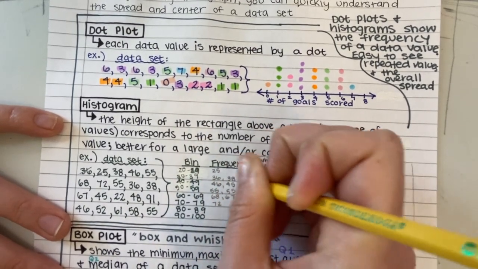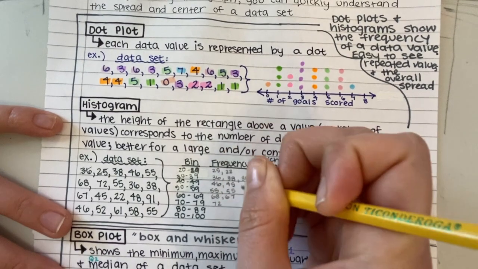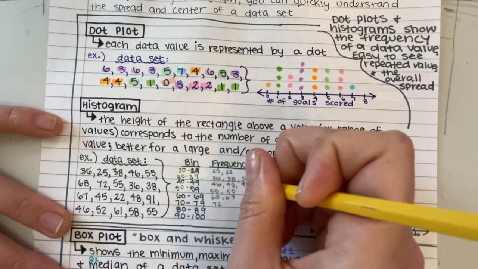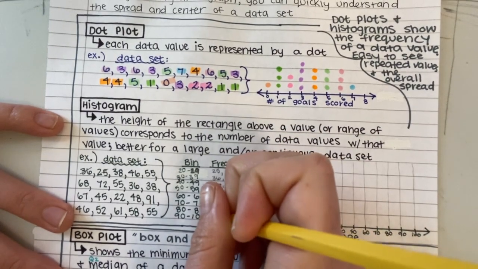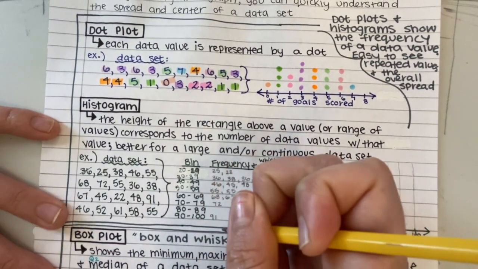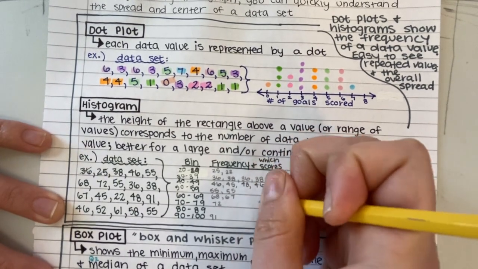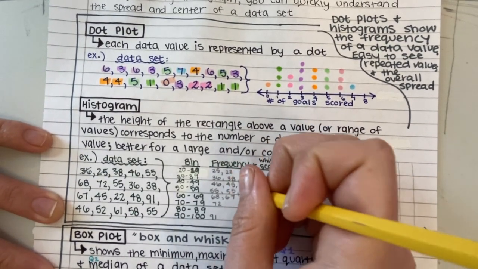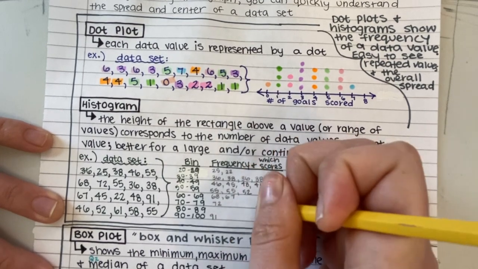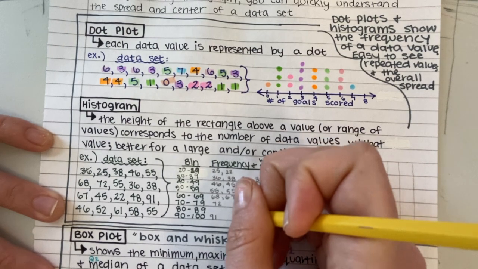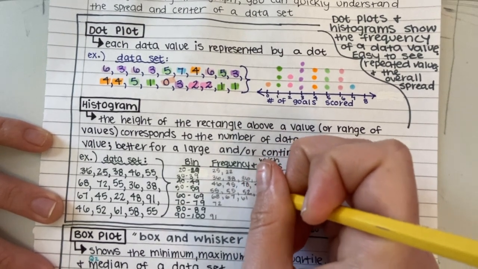And you can do these on the calculator, and I have steps provided for you to do so, but even though it takes a little while to do these by hand, it is possible, and so it's good to know what is happening behind the scenes in your calculator when it's giving you these numbers and these images. You kind of know what it means, and you can interpret the data.